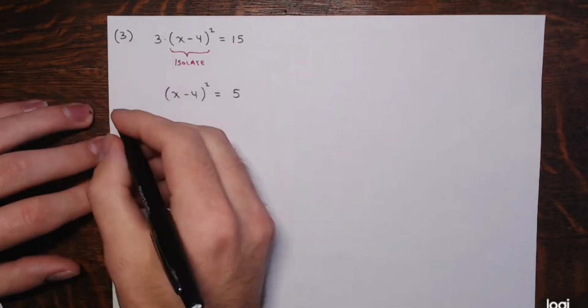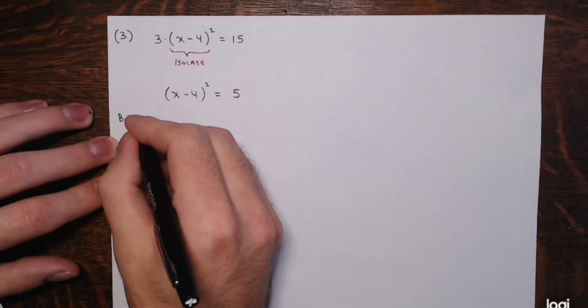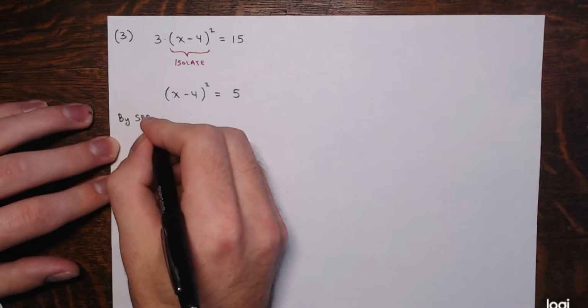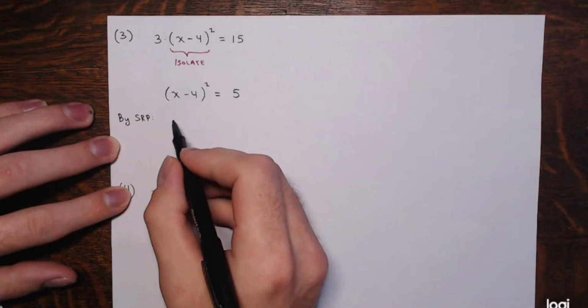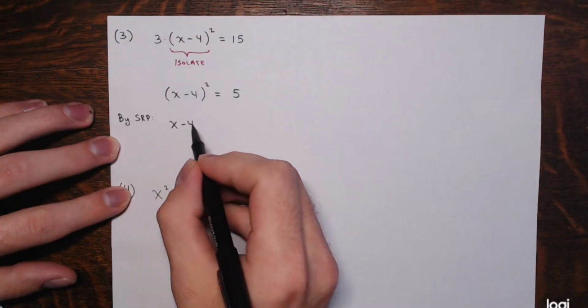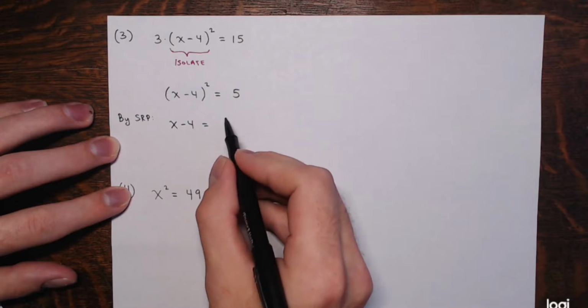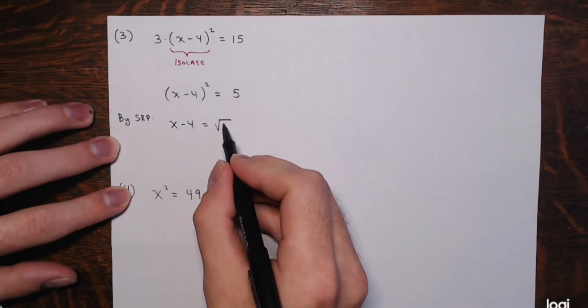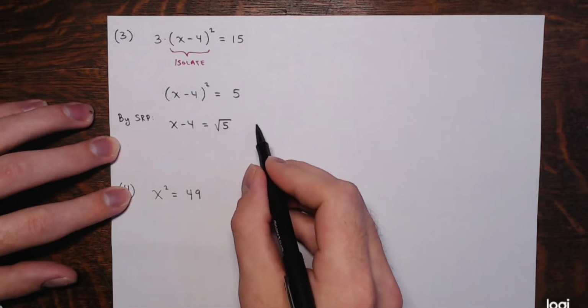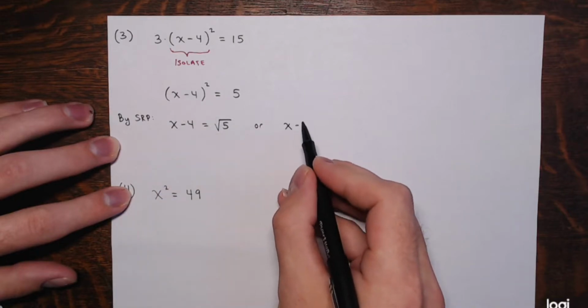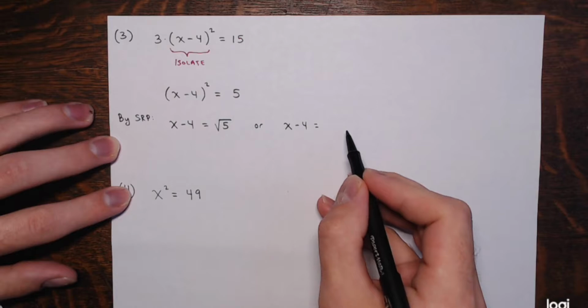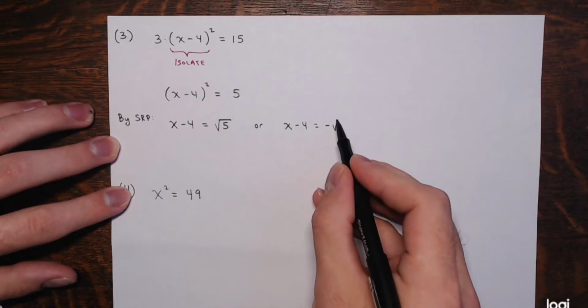Alright, so by the square root property, again I'm just calling it SRP, this variable expression, this x minus 4, right, must either be the positive square root of 5 or the principal square root of 5, or, again this expression being squared, x minus 4, it could also be the opposite of that, right, negative square root of 5.